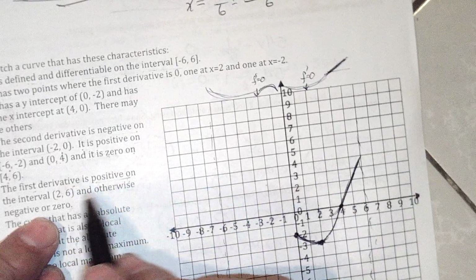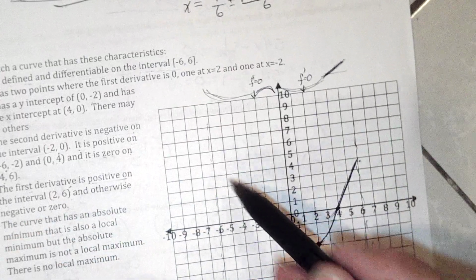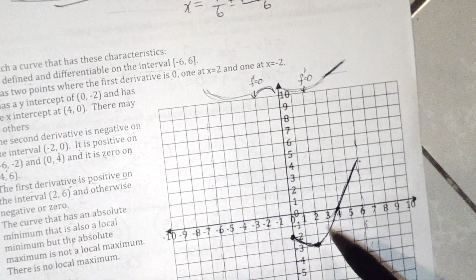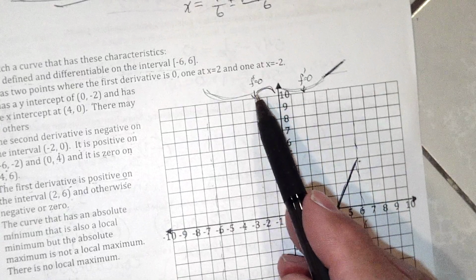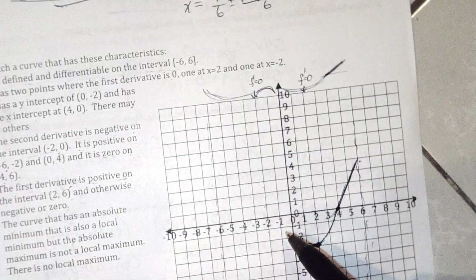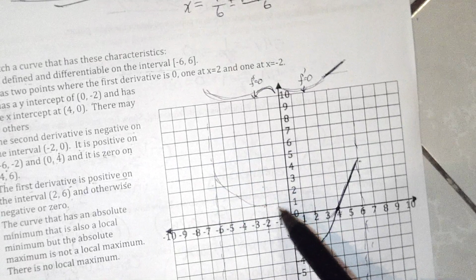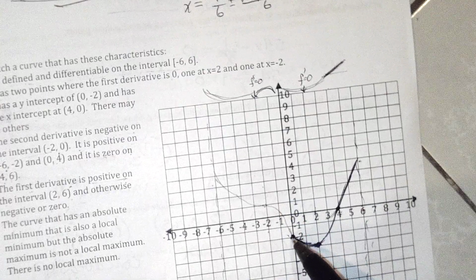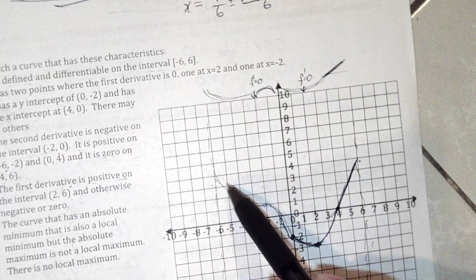And the first derivative is positive from here to here. Otherwise, it's negative or 0. So it has to be going downhill all the way from -6 to 2, or go to flat. Well, it's flat at -2, and it's concaved up, and then it's concave down, and then it's concaved up. So it could go something like this.